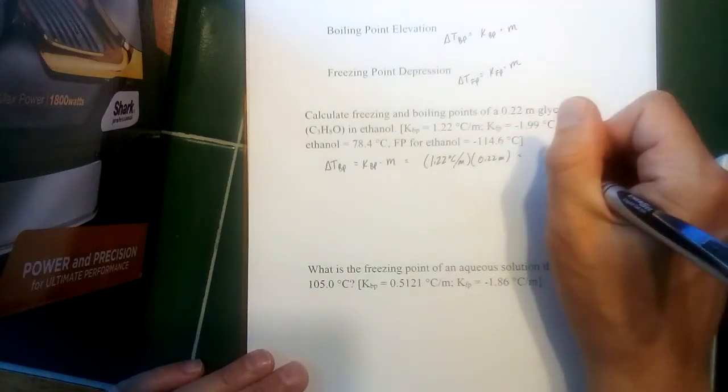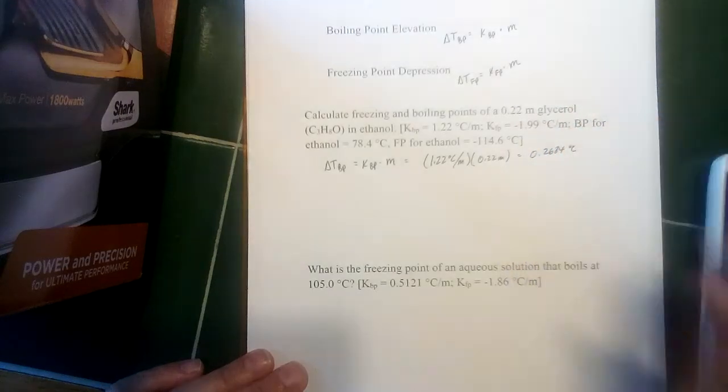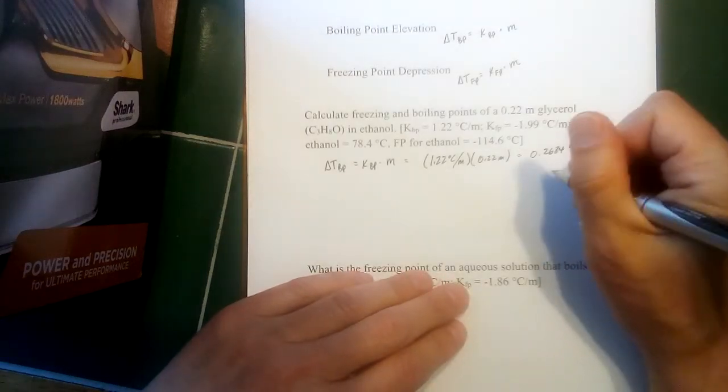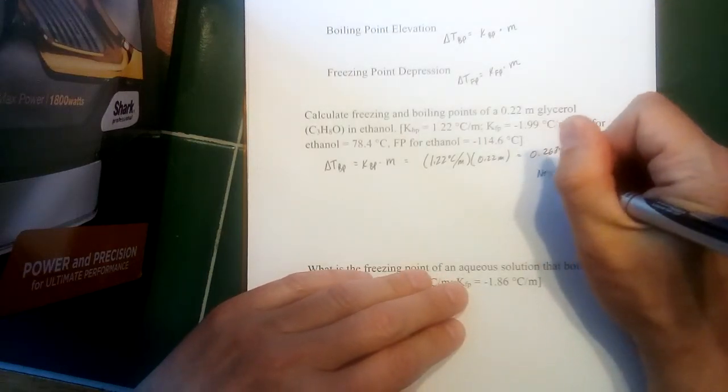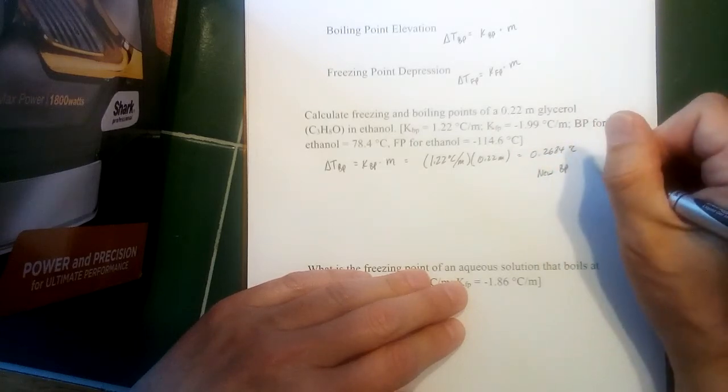And we get a change of 0.2684 degrees Celsius. And again, we've got to be careful. That's how much the temperature changes. That is not the actual temperature. So the new boiling point would be adding that change to the existing boiling point.